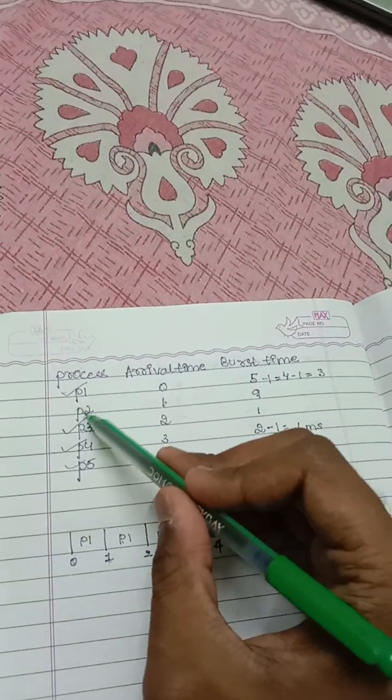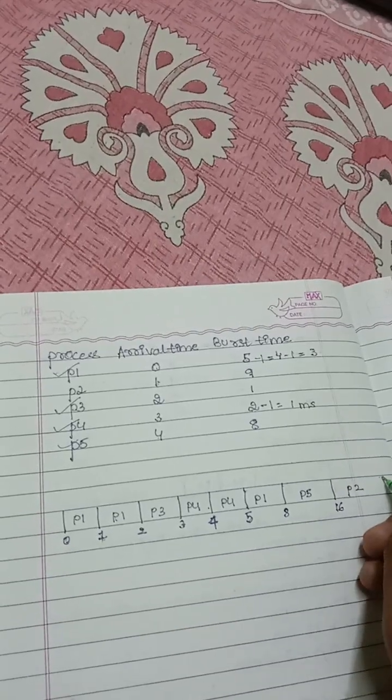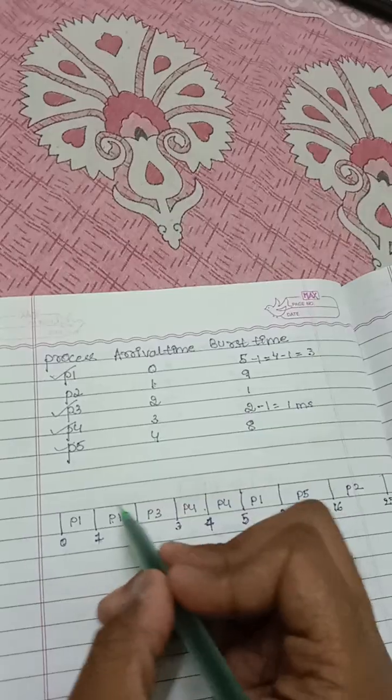And the remaining process is P2. Assign P2 to the CPU and run for 9 milliseconds. Now it becomes 25 milliseconds.